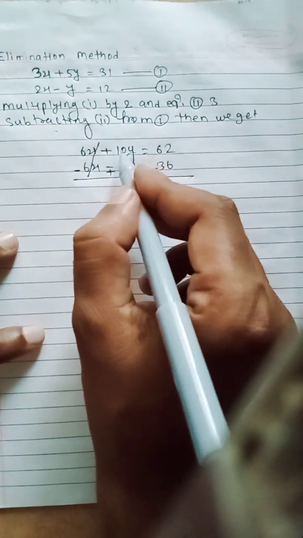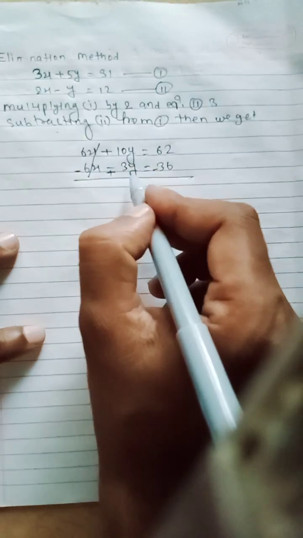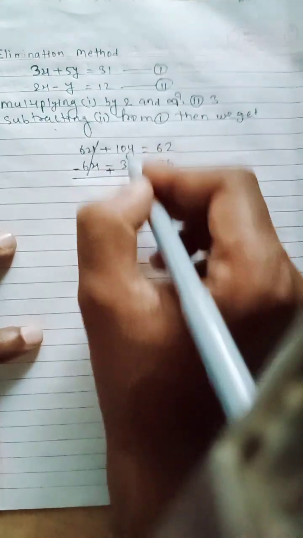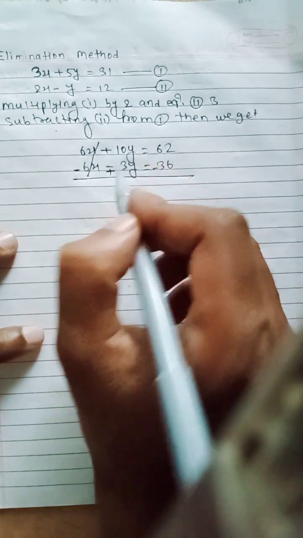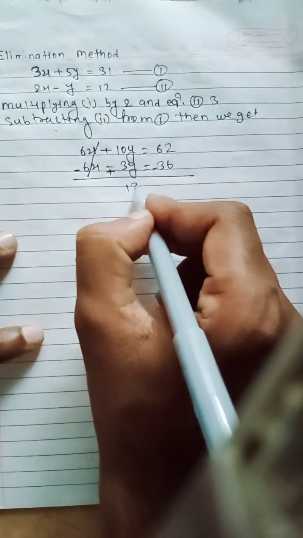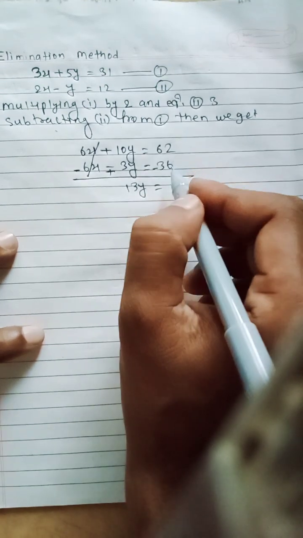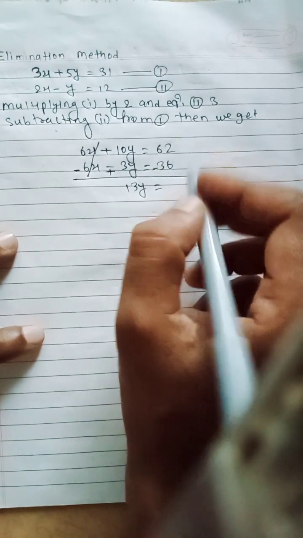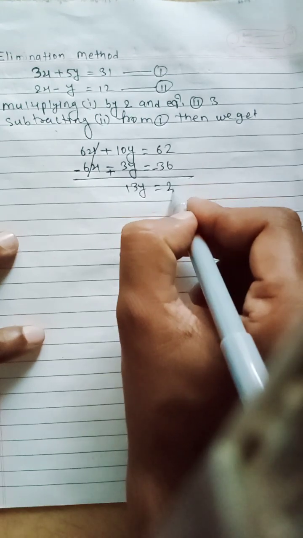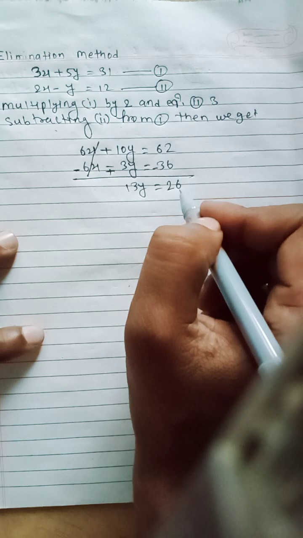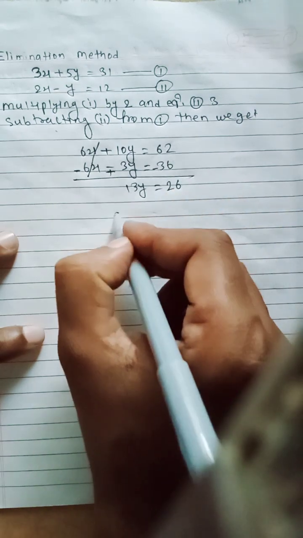Then 10y and 3y both are positive, so these like terms are added and become 13y, and 62 minus 36 equals 26.